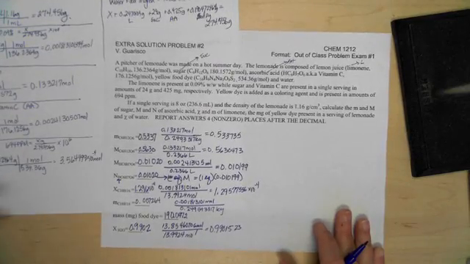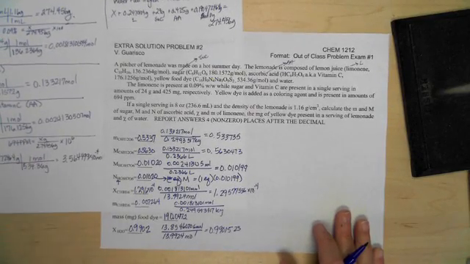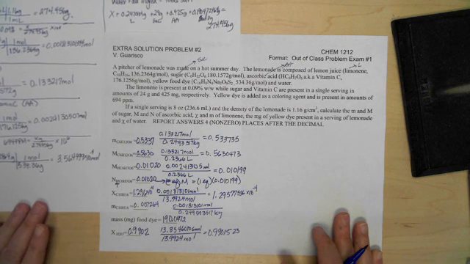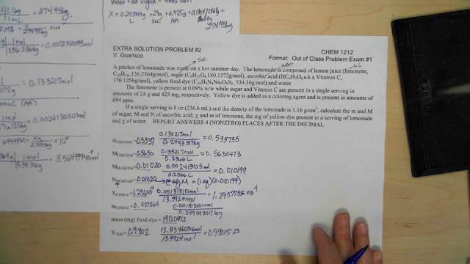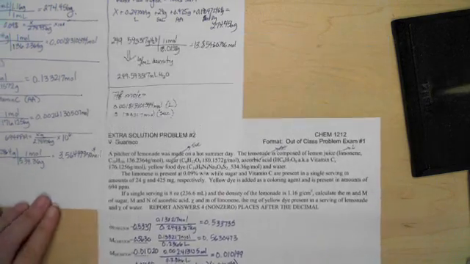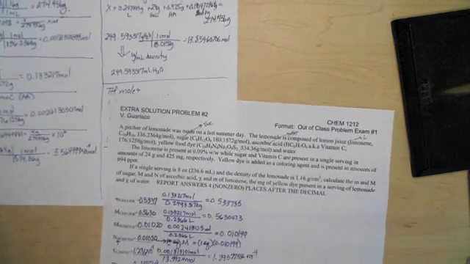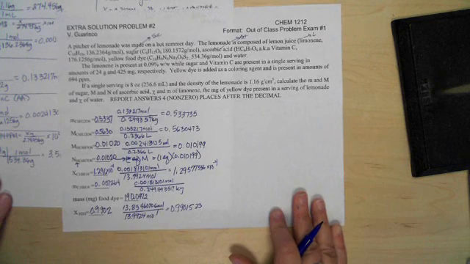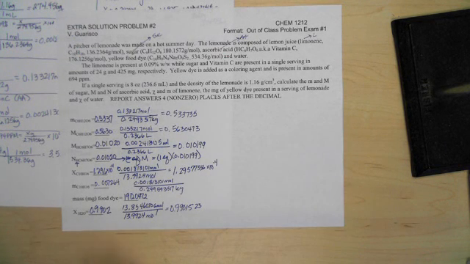Remember, we're looking for grams and moles of each species. This is solid. And volume if it's a liquid. But it's the same stuff over and over. So I'm going to stop this now and post it, and we'll be good to go.